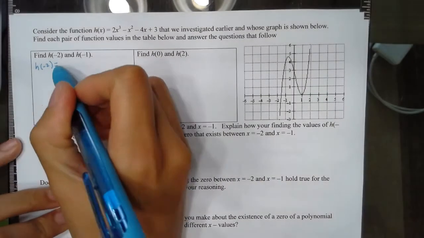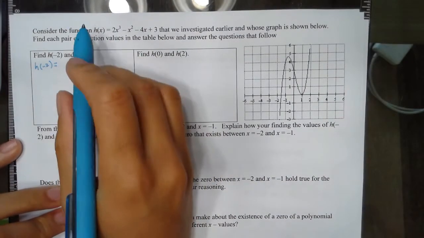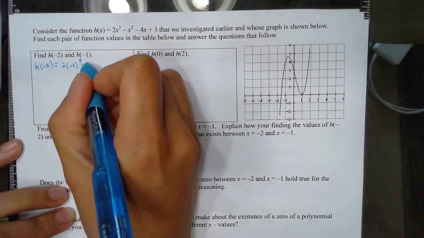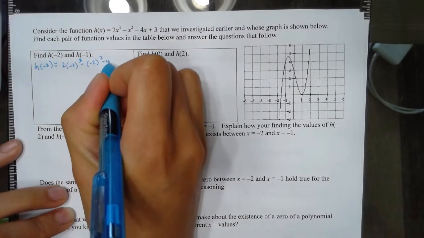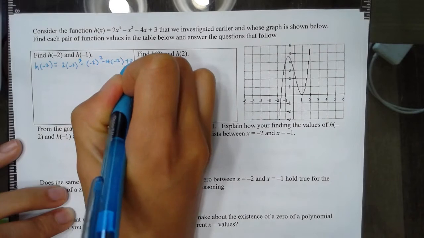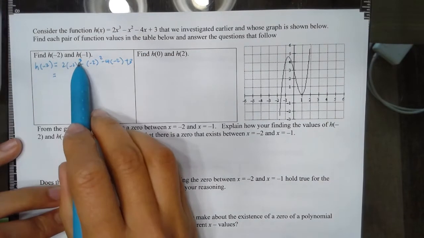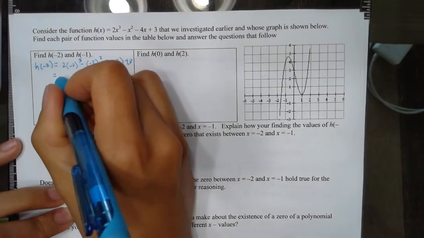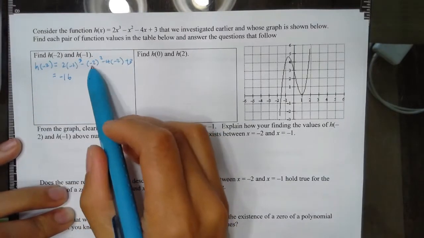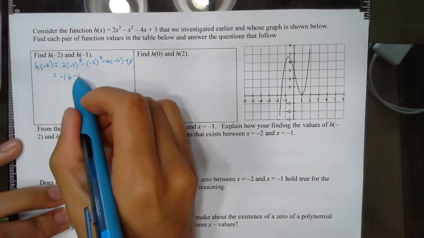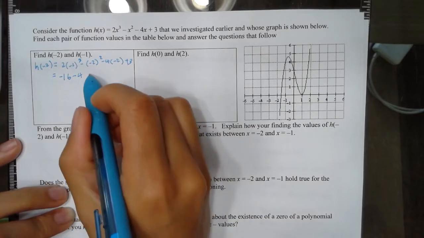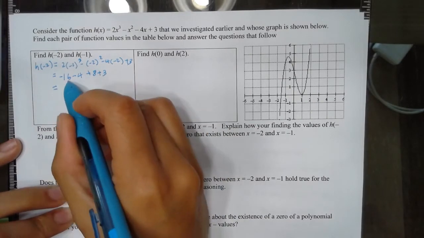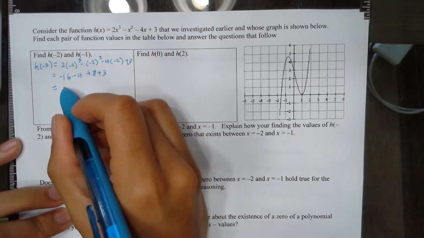Take negative 2, plug in where x's are. So 2 times negative 2 cubed minus negative 2 squared minus 4 times negative 2 plus 3. Let's see, negative 2 cubed is negative 8 times 2 is negative 16. Negative 2 quantity squared is 4, and then you put minus in the front. Negative 4 times negative 2 is positive 8, and then plus 3. I get negative 12 plus 3, negative 9.